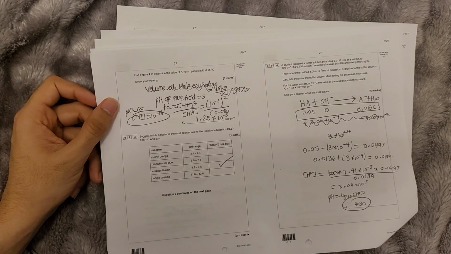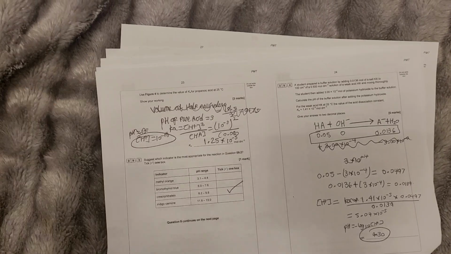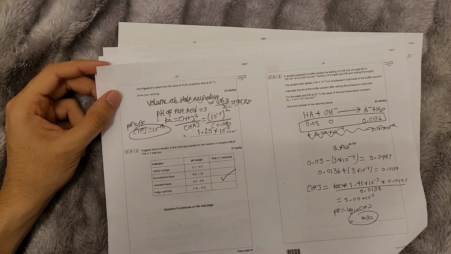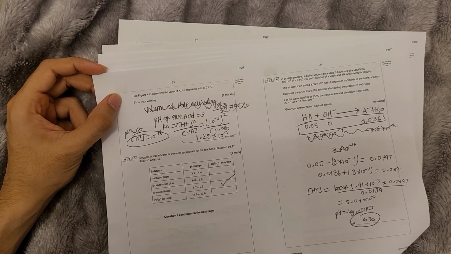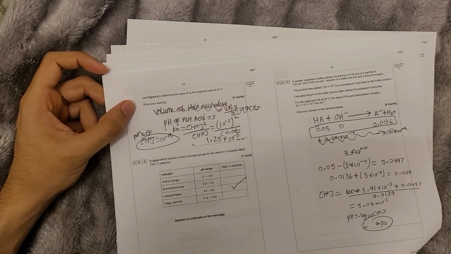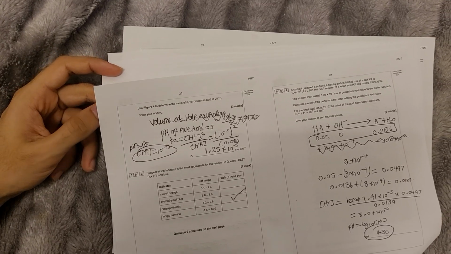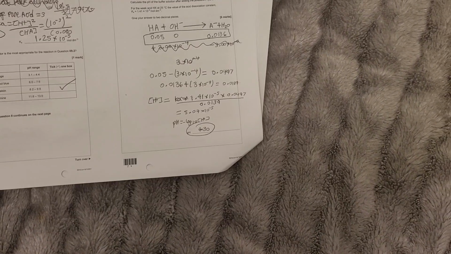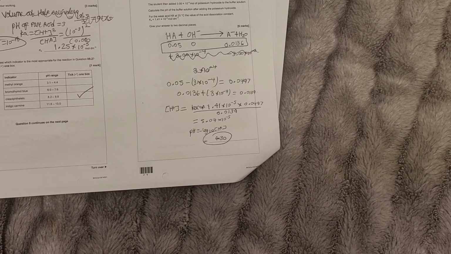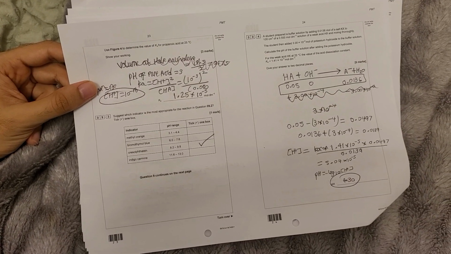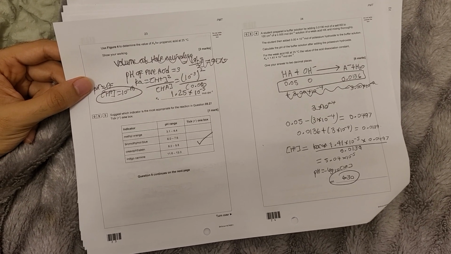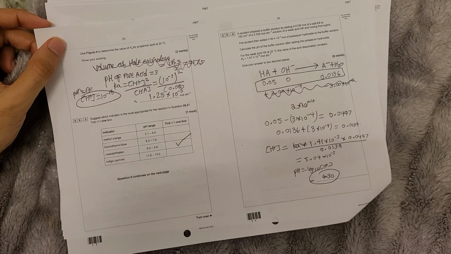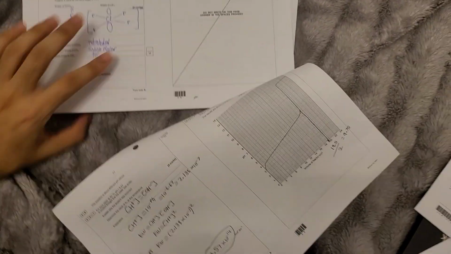Use figure 4 to determine the value of Ka for propanoic acid at 25 degrees Celsius. Now, there was a method in the mark scheme, but there's also an alternative method, and I think the alternative method makes a lot more sense, and therefore I was using that one, and obviously a lot more sense for you guys as well. So first things first, Ka. What is Ka? Concentration H plus A minus over HA, but in this case I'm going to use concentration H plus squared over HA. Now, in order to do this, I need to find out concentration H plus and the concentration of HA. Now, the good thing for me is that propanoic acid, the concentration of it, is given in the question.